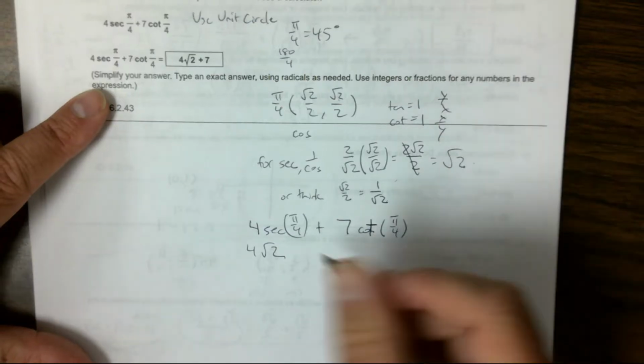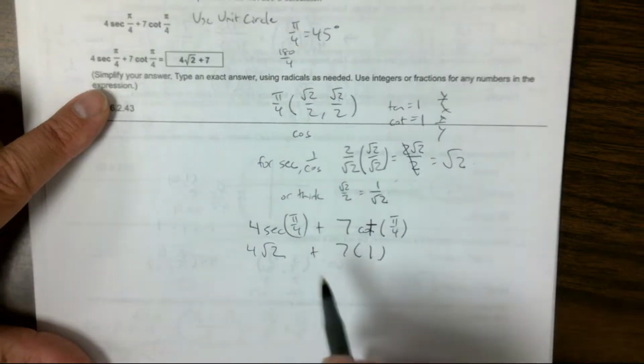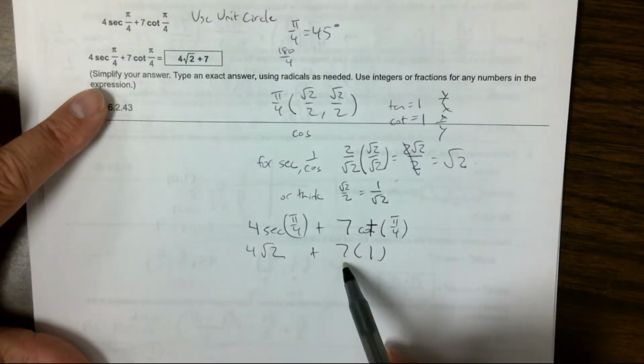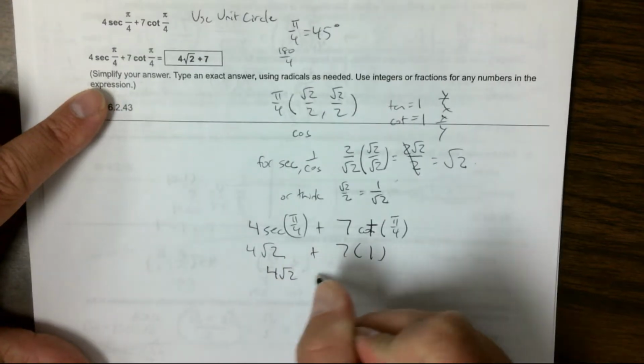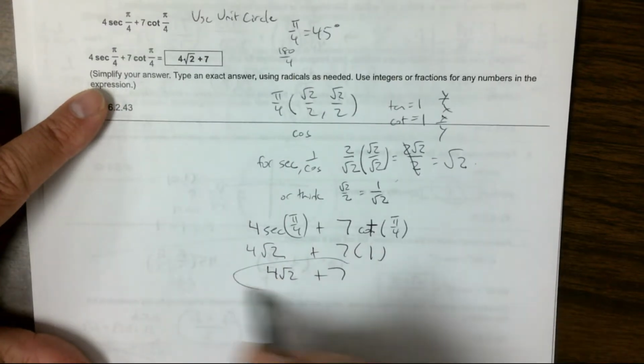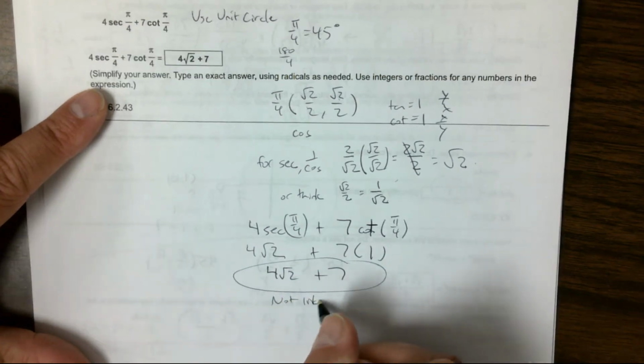So this is just plus 7 times 1. Now these are not like terms. You cannot change it to 11 square root of 2. Just think of it as separate, not like terms. So that's your answer.